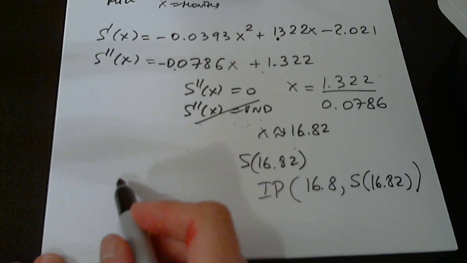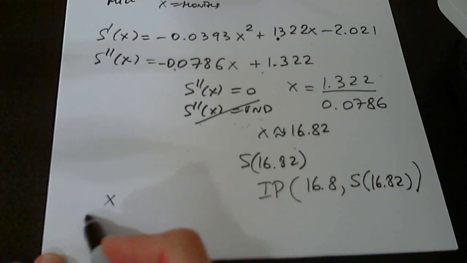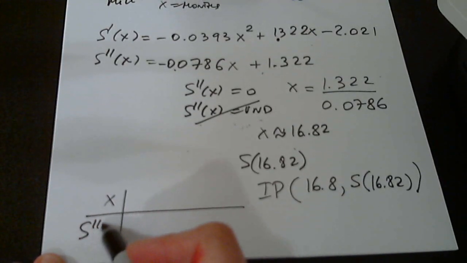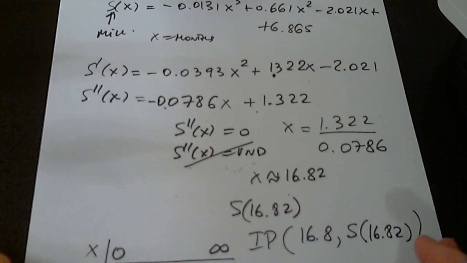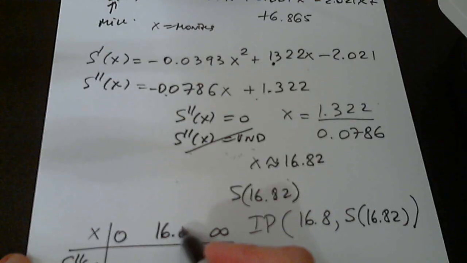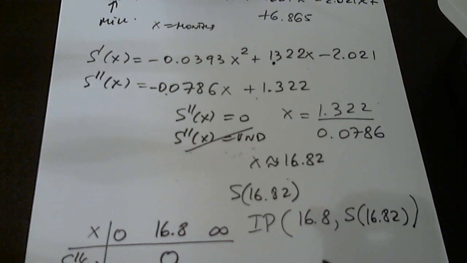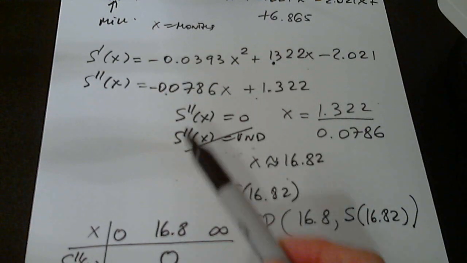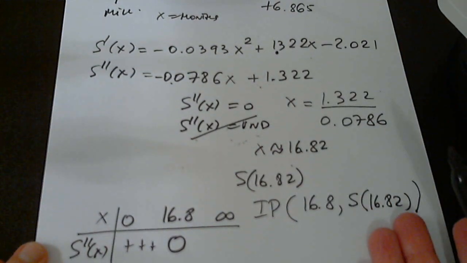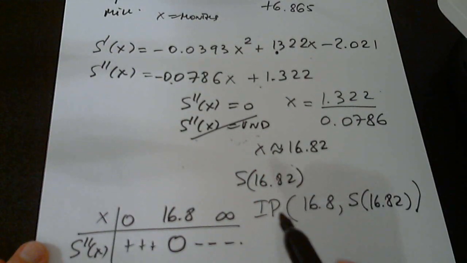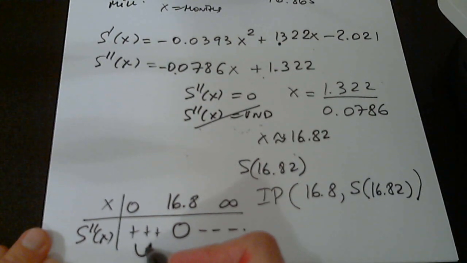Now, when we study the sign of the second derivative, we're talking about months. So although it's a polynomial function, I can have 0 to infinity, but not negative. So 16.8 is here, and this is 0. If I plug in 0 here, I get positive. On the other side, if I plug in 20, I get negative. So it's coming from opening upward to opening downward.